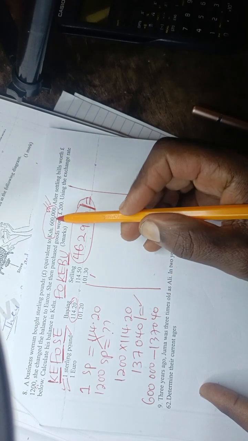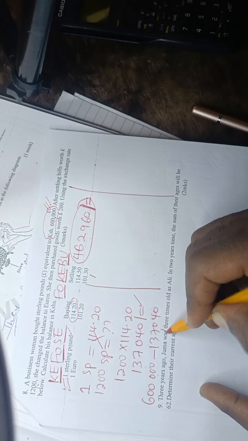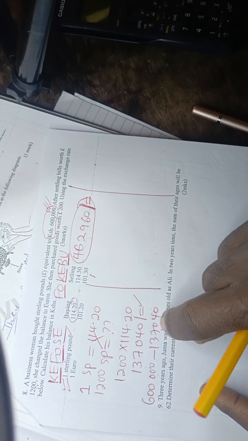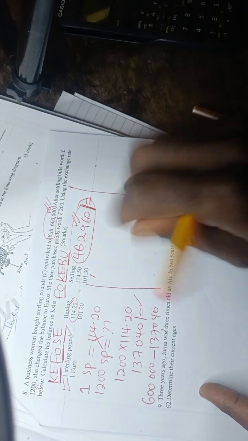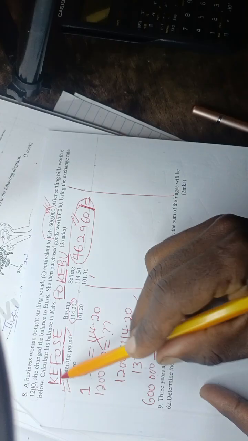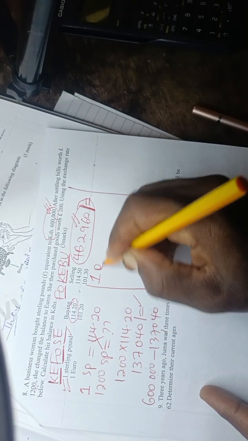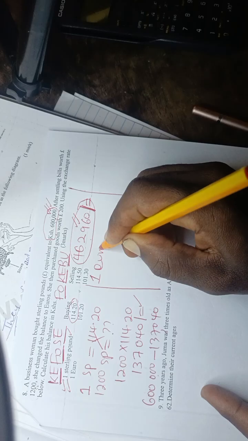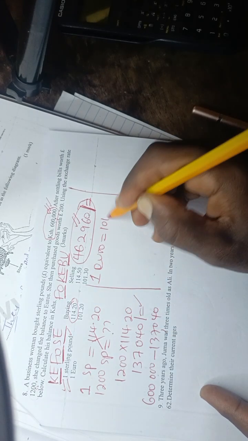So we take the initial amount of money, 600,000, less whatever the person has spent, which is equivalent to 1,200 sterling pounds, or 137,040 Kenyan shillings. So she'll be left with this one. So she changes this into euros. So from Kenyan to foreign, we are going to sell. So 1 euro, students, is sold at 101.30.